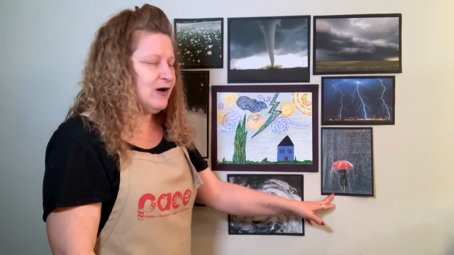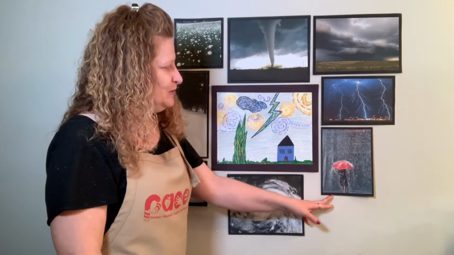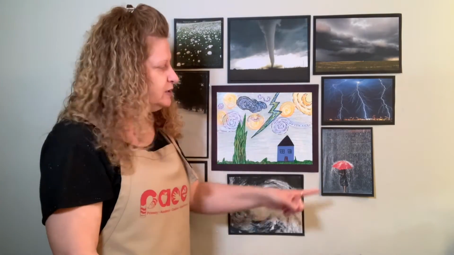What is something that you could use to keep yourself safe when it is raining? What kind of gear? Well, how about an umbrella? How about a raincoat? Maybe even some boots to help you. Now, if the weather is really, really, really bad, do you think that we should be walking in the rain? No, we should not. We should go to a place that is safe. Maybe like inside of our house to stay safe.